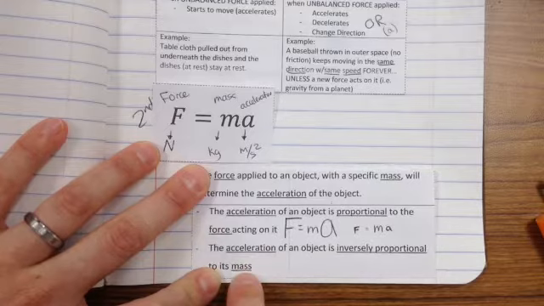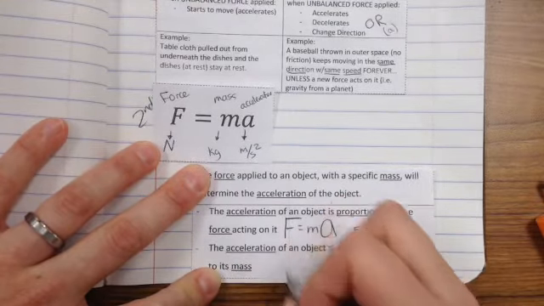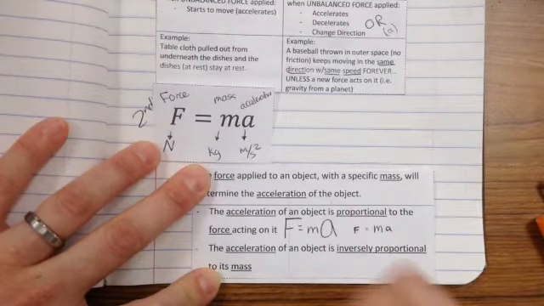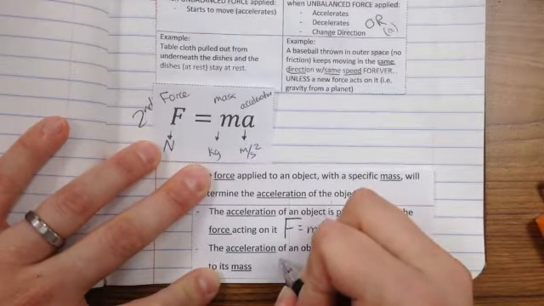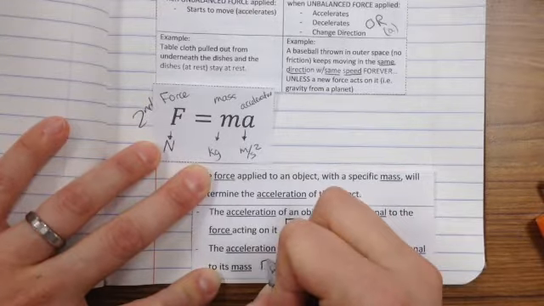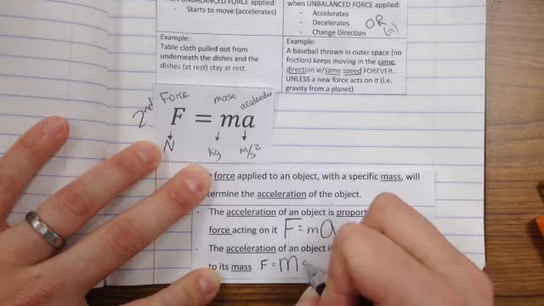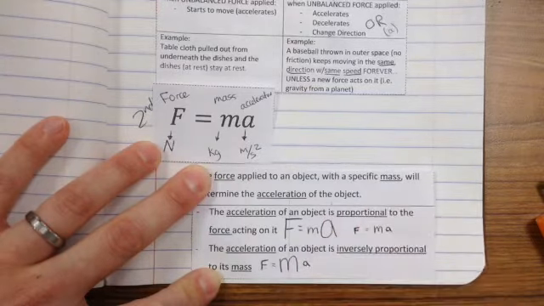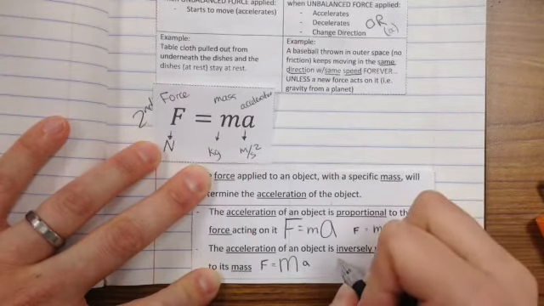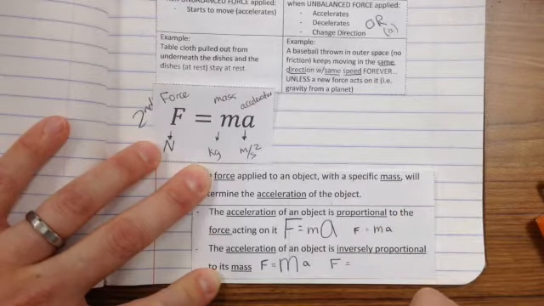However, acceleration and mass are inversely proportional. So, if we have an object with a really large mass and we apply a specific force to it, it will have a specific acceleration. But if we keep the force the same, but this time we change the mass of the object.